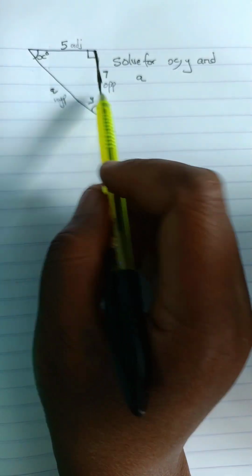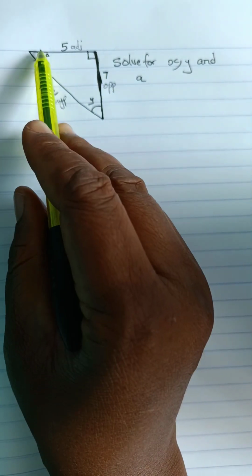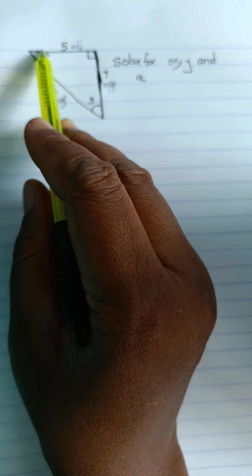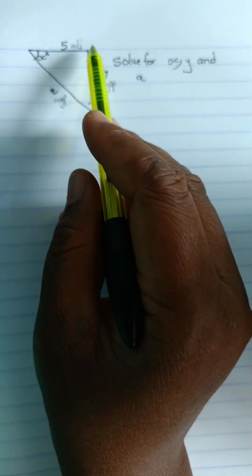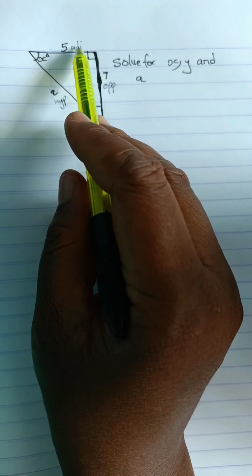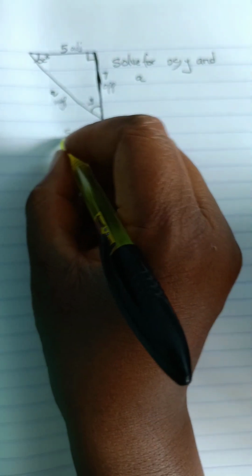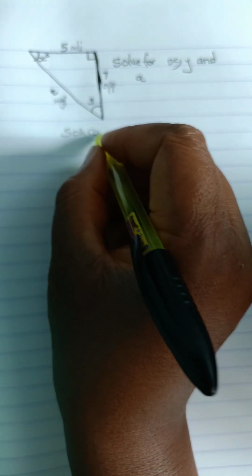So I hope you understand. The line opposite the right angle is your hypotenuse. The line opposite the theta angle is your opposite, while the line connecting the right angle and the theta angle is your adjacent. So always know that. And then the next thing to note is your SOHCAHTOA.